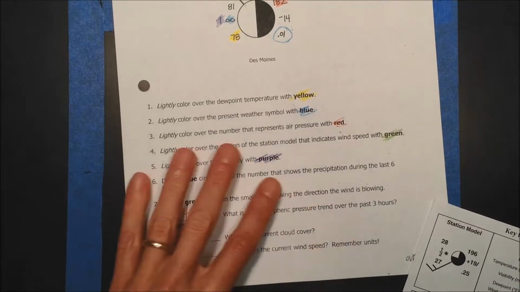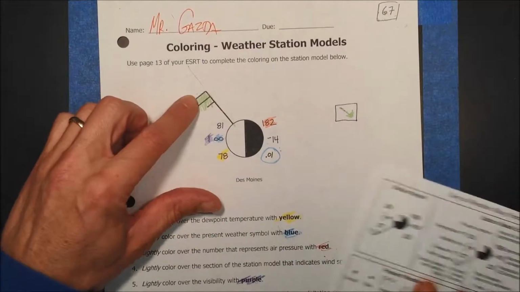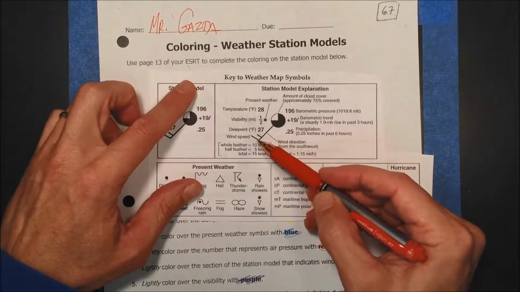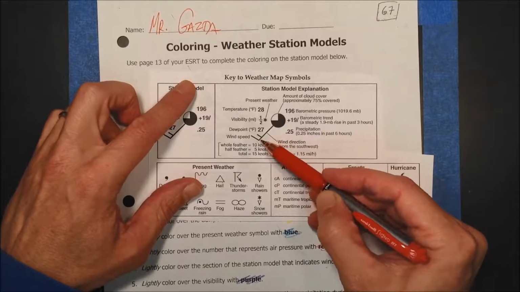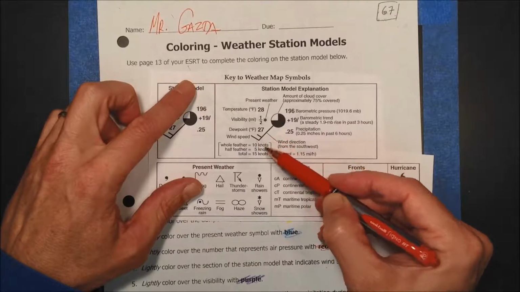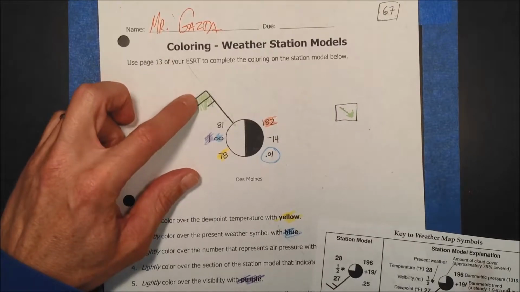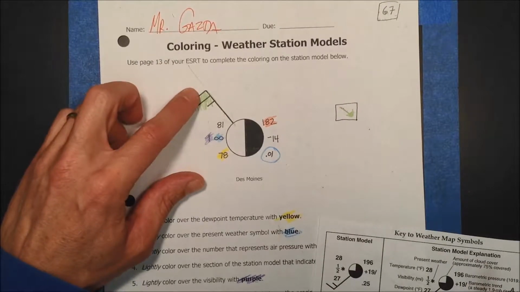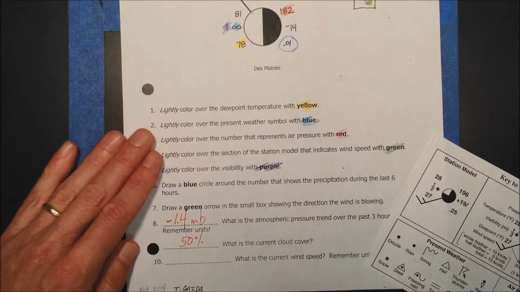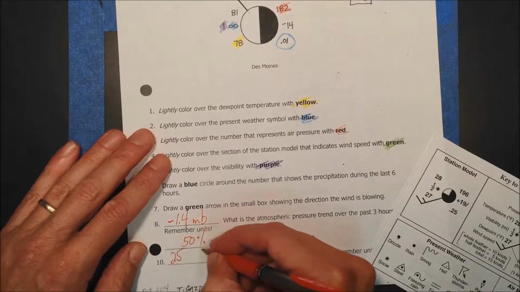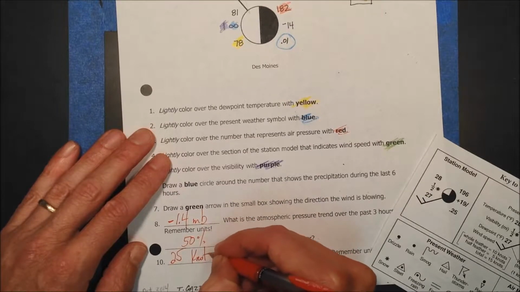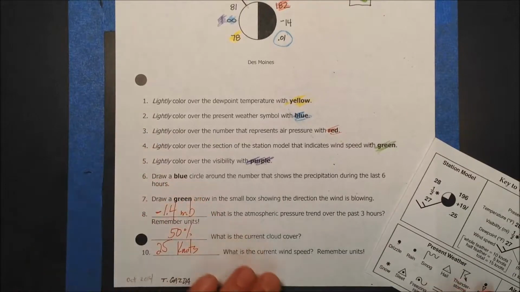What is the current wind speed? Remember units. I talked about this before, and again, you can always refer back to here. This is a whole feather, this is a half. A whole is worth 10, a half is worth 5. So this case is 15. Here I have 2 whole ones and a small one, so that's 10, 20, and then plus 5. 25 knots. Okay, 25 knots, not miles per hour. It is in knots. Okay, so let's go on to the back.